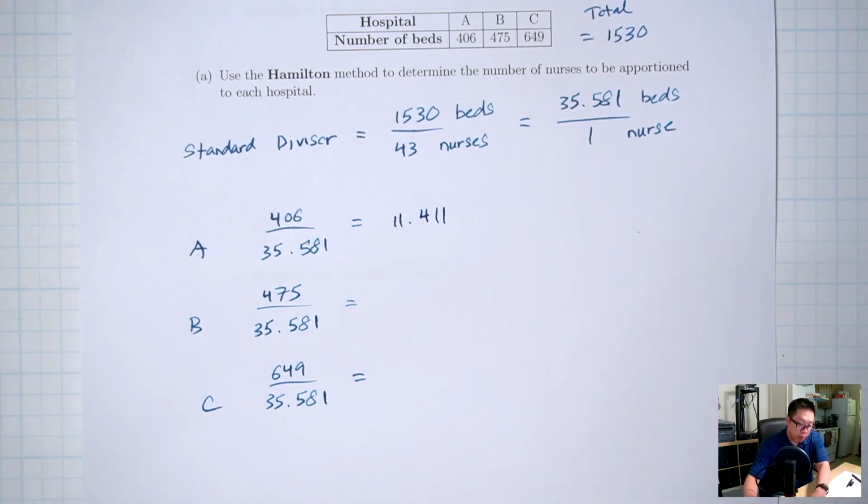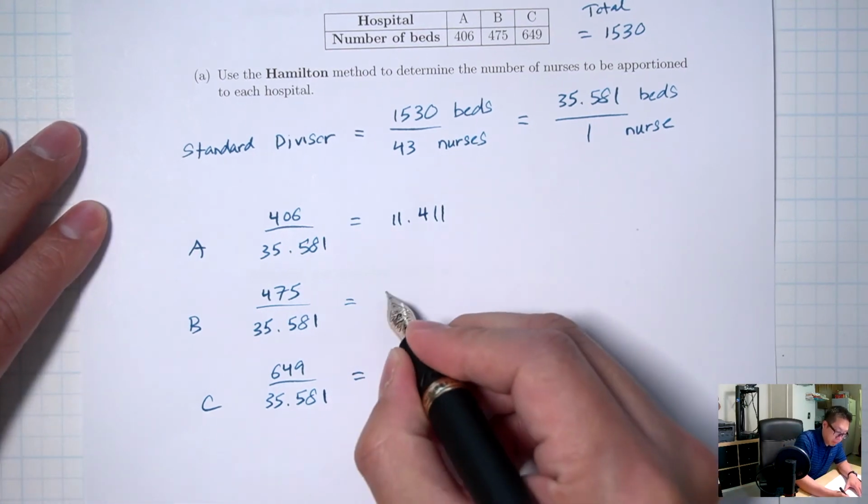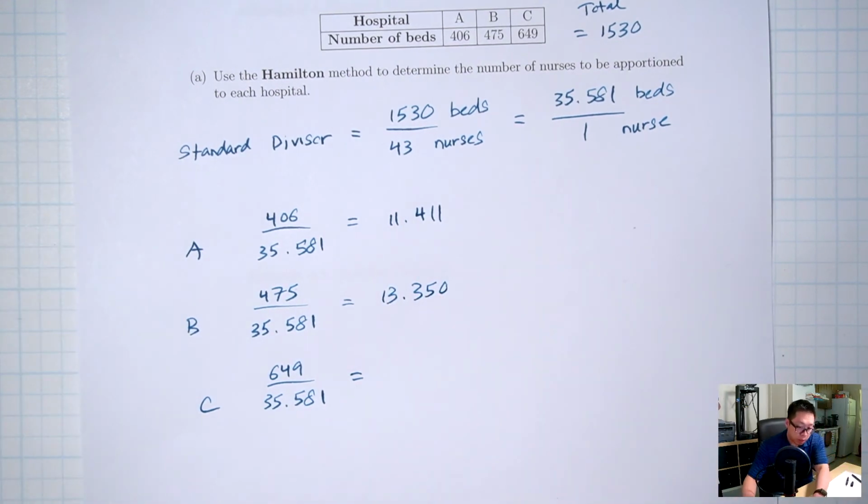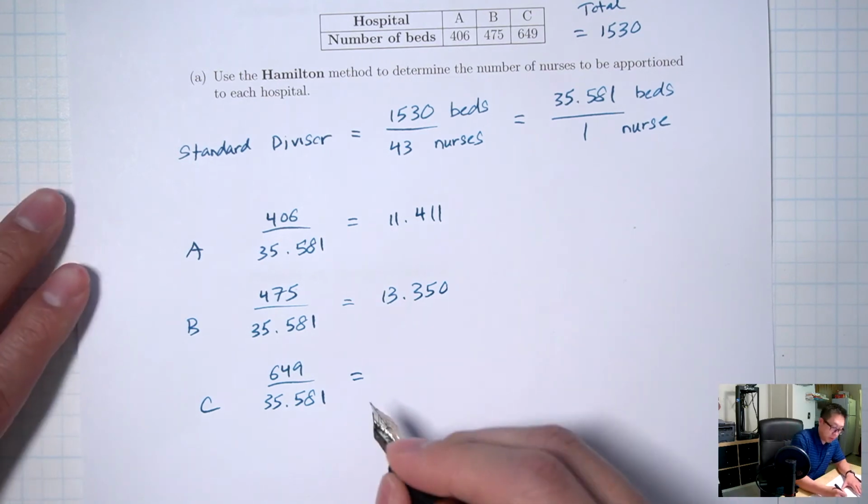Next up, 475 divided by 35.581 is 13.350. And then finally, 649 divided by 35.581 is 18.240.